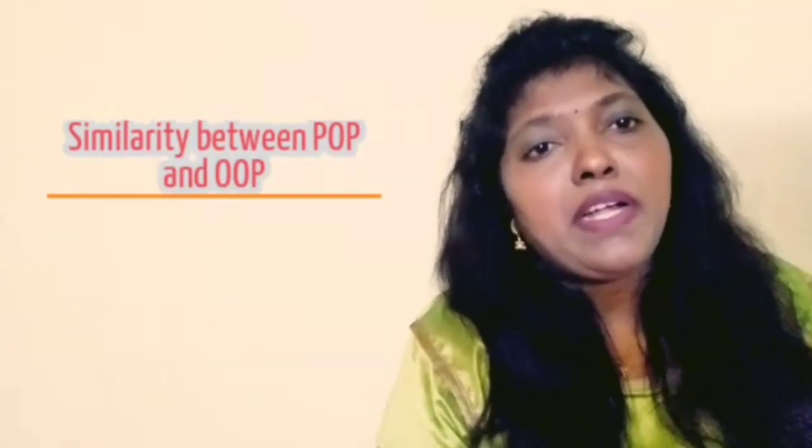So these are the differences, my friends, and let me talk about the similarity between these two programming languages. The similarity is only one: both come under the imperative programming paradigm. The imperative programming paradigm says that you need to mention what to do and how to solve the problem. Both kinds, POP or OOP, depend on the style of writing the algorithm, but you have to mention how to solve the problem. That's the only similarity between these two.